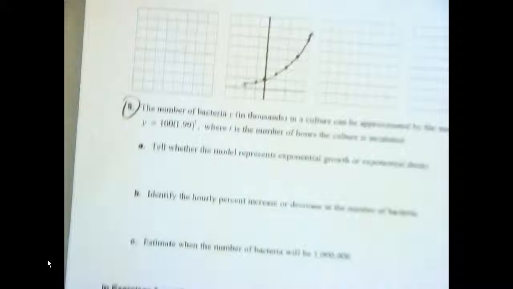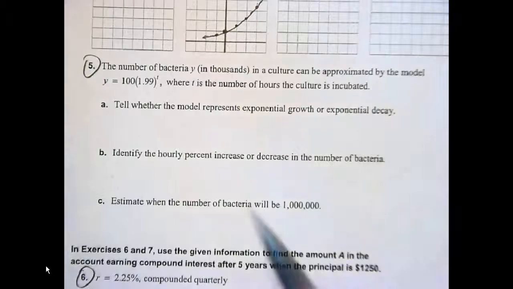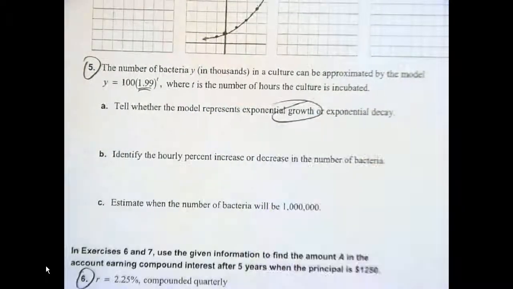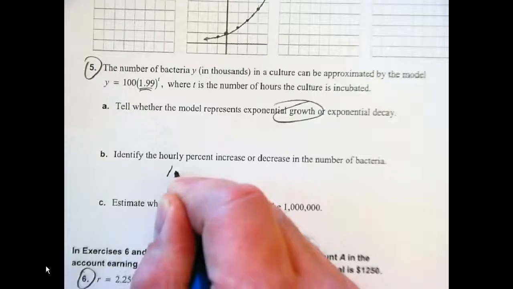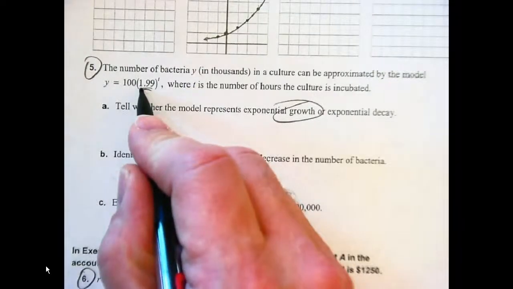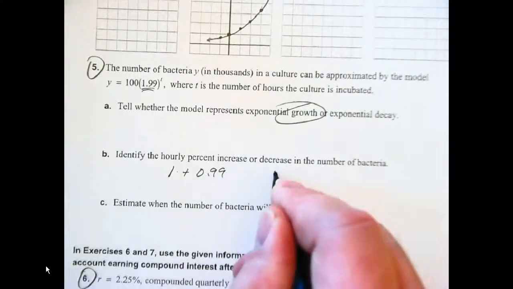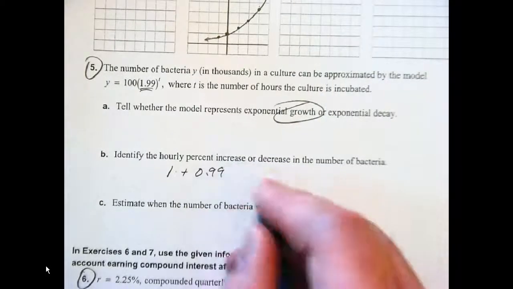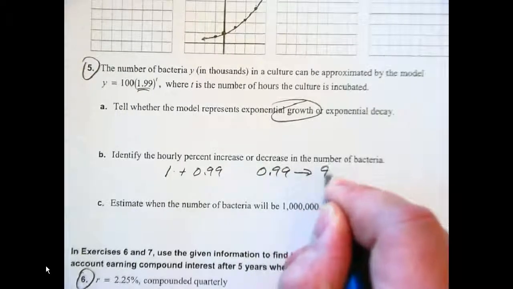I want you guys to complete number 5 if you haven't done so. Growth or decay? That is growth. How do you know? B is greater than 1. Okay, growth. Hourly percent increases. You always start at 1. And from that 1, what are we doing? We're adding 0.99. Therefore, the percent increase is not 0.99. That becomes 99%.